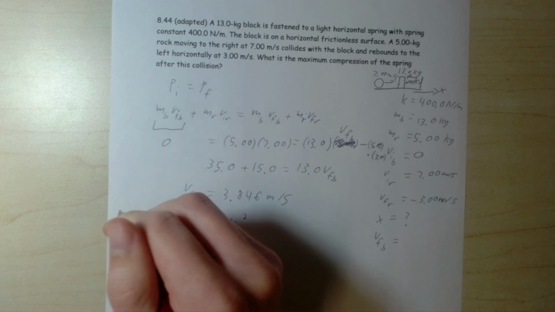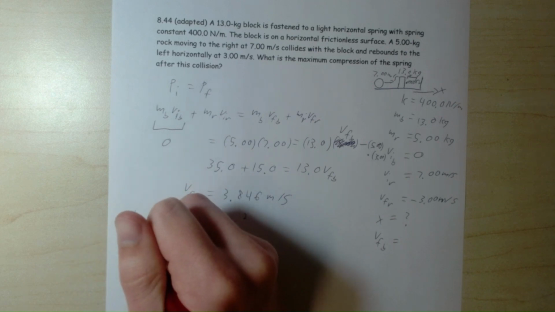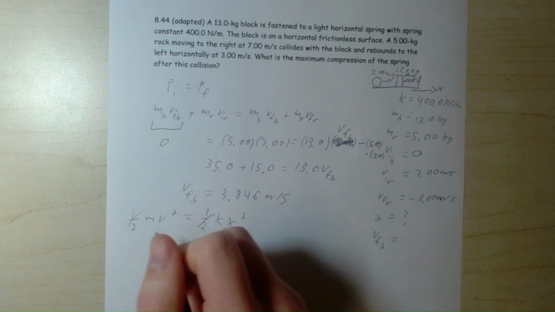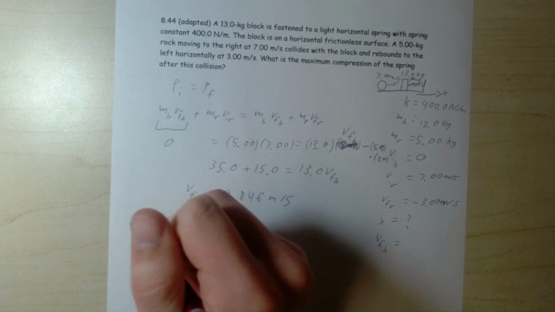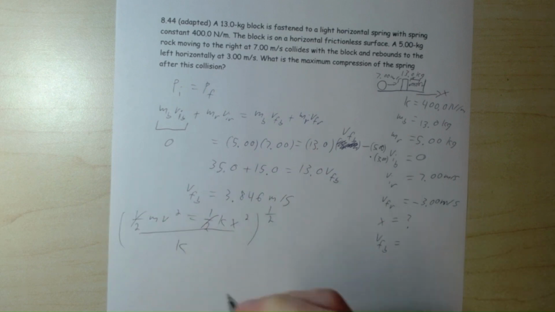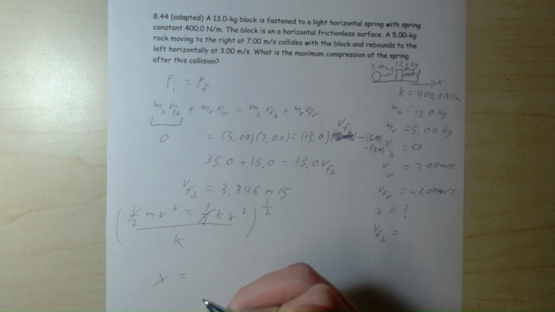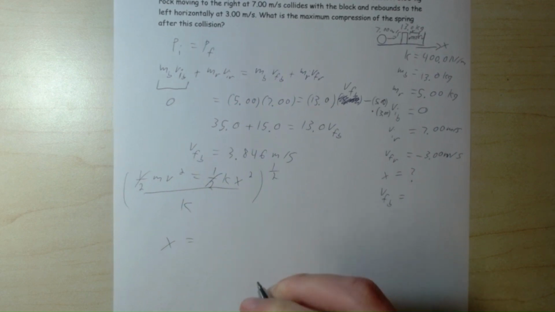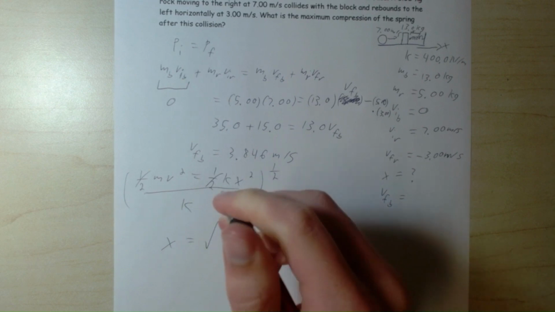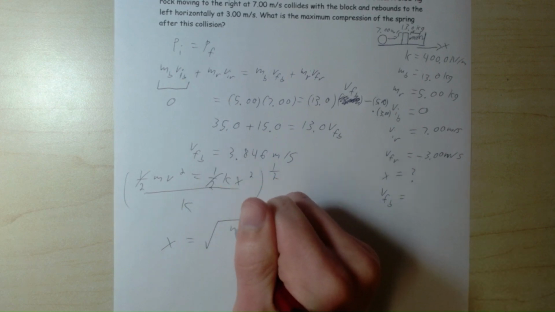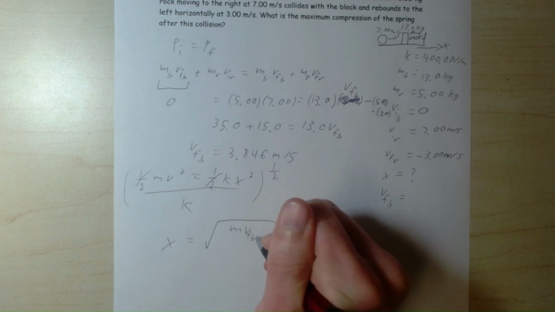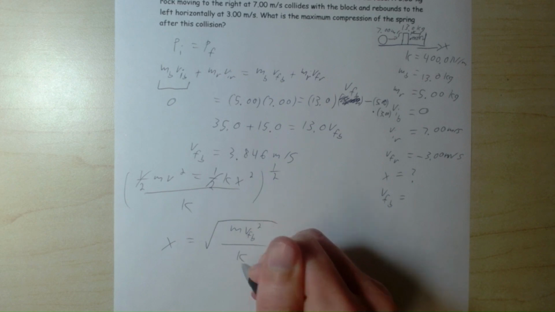So let's solve for x real quick. We can cancel this 1/2 on both sides, divide by k, and then raise all of this to the 1/2 power to cancel out the square on x. We have x equals the square root of m VFB squared over k.